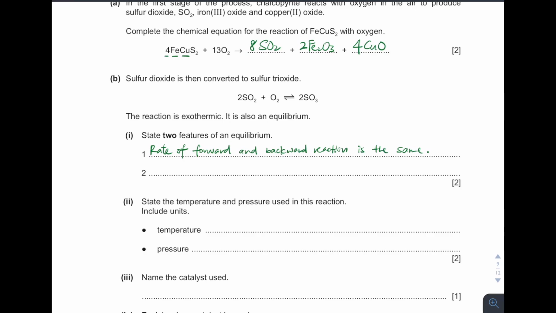And next, the concentration of reactants and products remains unchanged. These are the two keywords that you have to include in the definition of equilibrium.